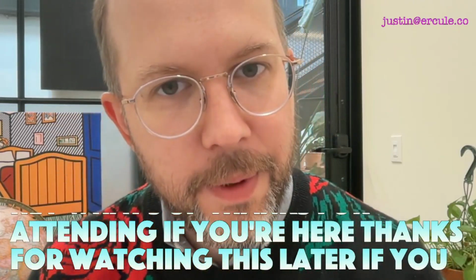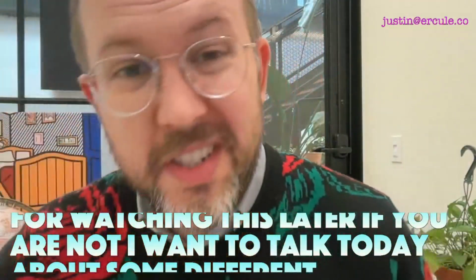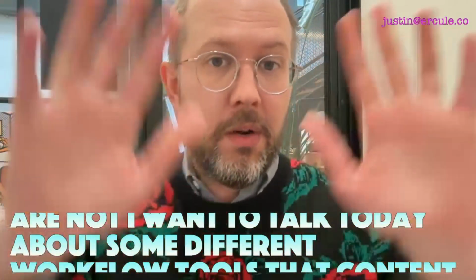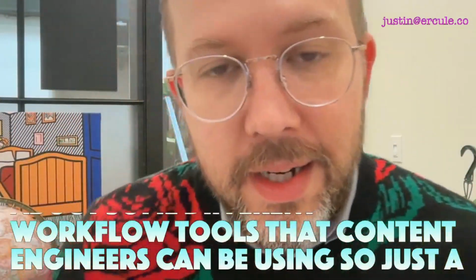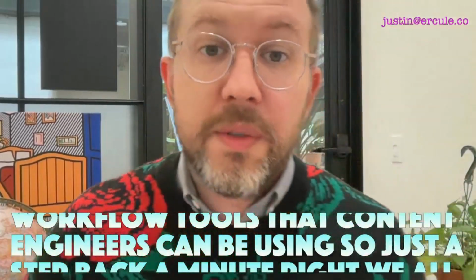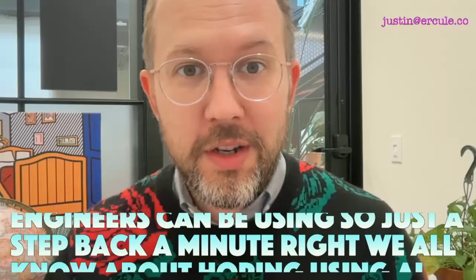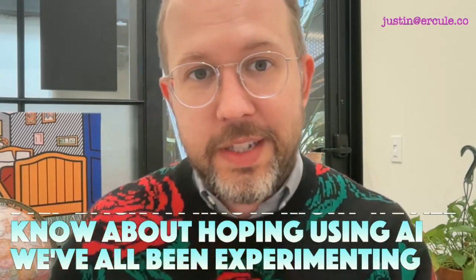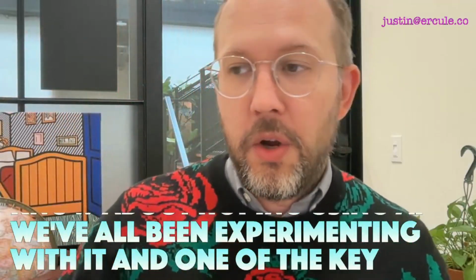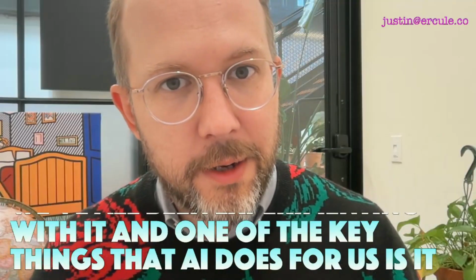I want to talk today about some different workflow tools that content engineers can be using. So, just to step back a minute, we all know about AI, we've all been experimenting with it. And one of the key things that AI does for us is it makes what was previously unstructured data, which is words and articles and content, so that you can put workflows on top of it and automate it just like you would automate sending an email or gathering a piece of data from your website or updating something in your CRM. That is the shift that we're talking about today.